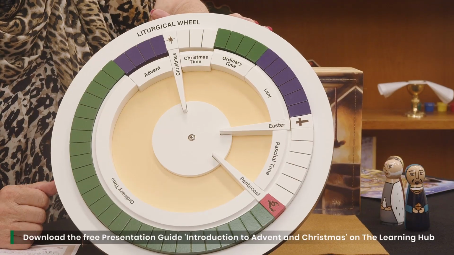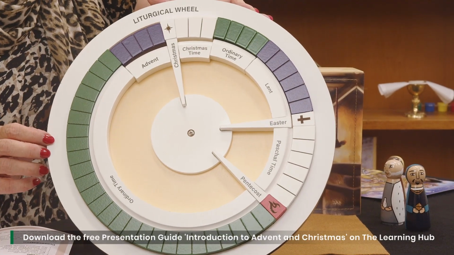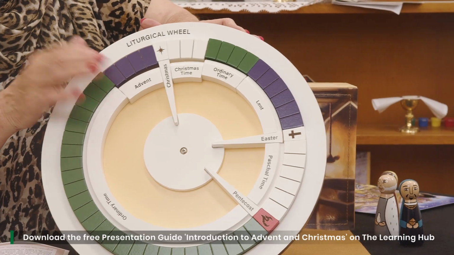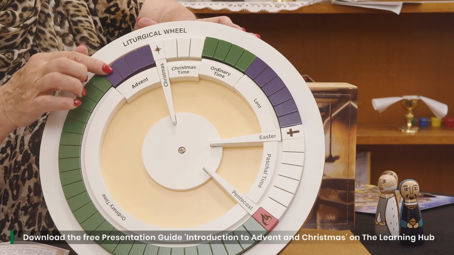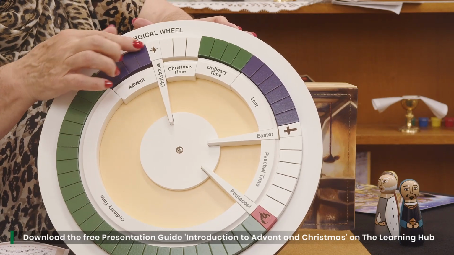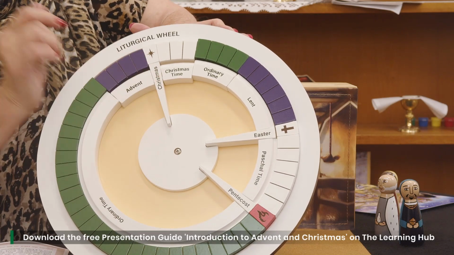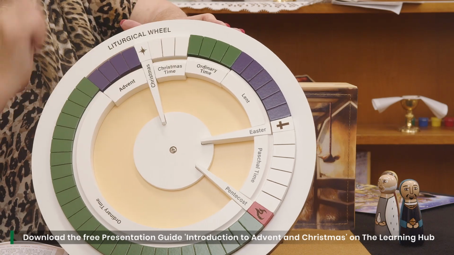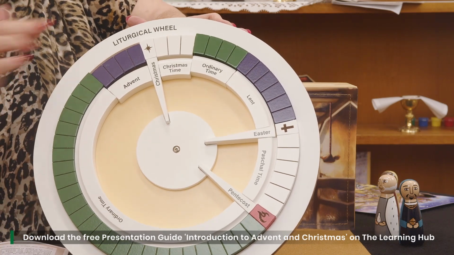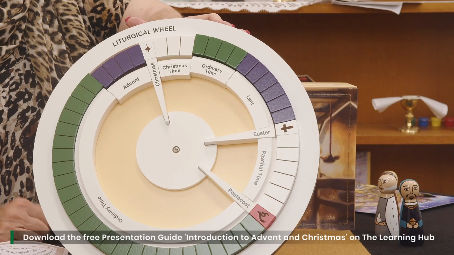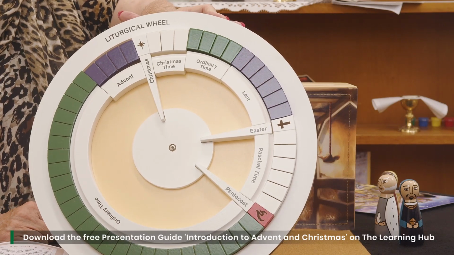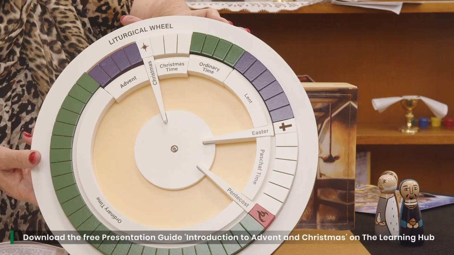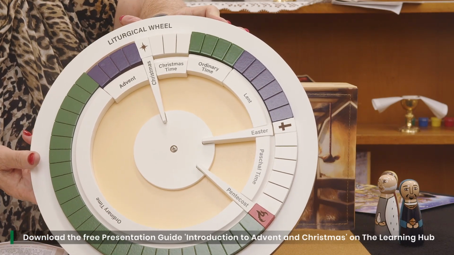And here we have the calendar of the church year, and this is where the church year begins. It begins with Advent, and there's 4 weeks in Advent, and then Christmas comes, and there's 3 weeks after Christmas of celebrating Christmas, and then the rest of the year follows on. So the church's year begins actually around the end of November or the beginning of December, just at the beginning of December usually.